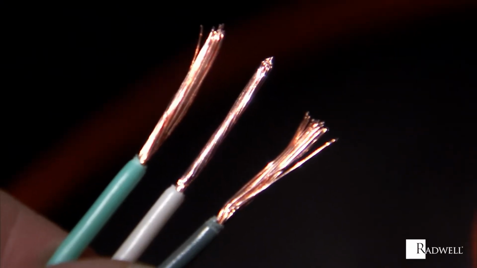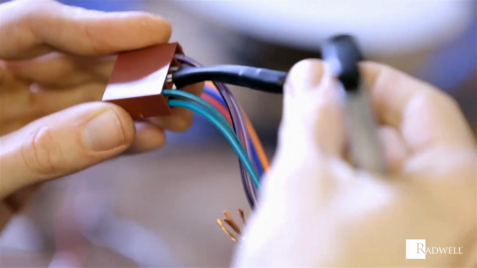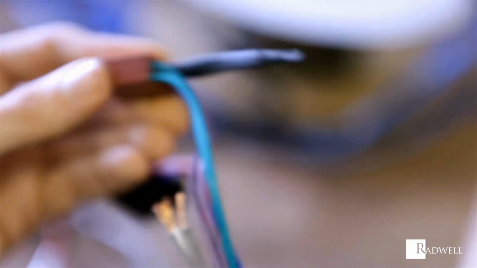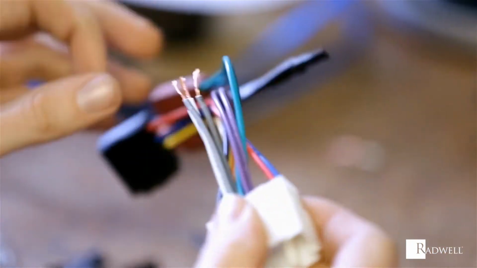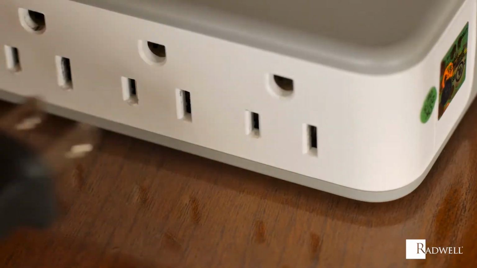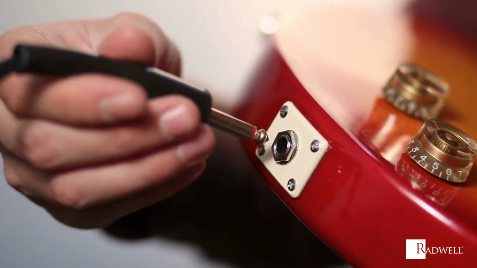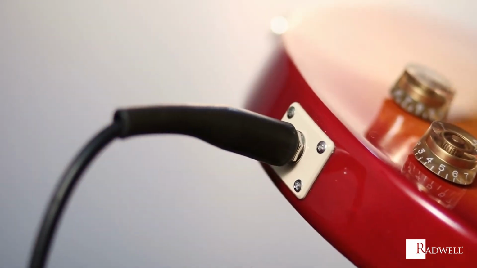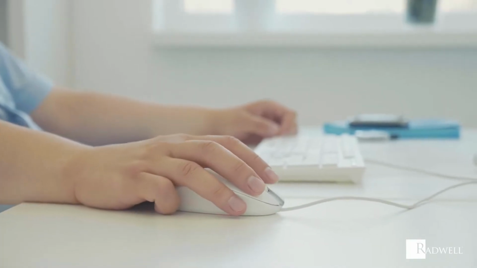Stranded wire consists of multiple small wires bundled or wrapped together. It is more flexible and has a higher resistance to metal fatigue than solid core wire. Stranded wires are used for AC line cords, musical instrument cables, welding electrode cables, and computer mouse cables, among other applications.